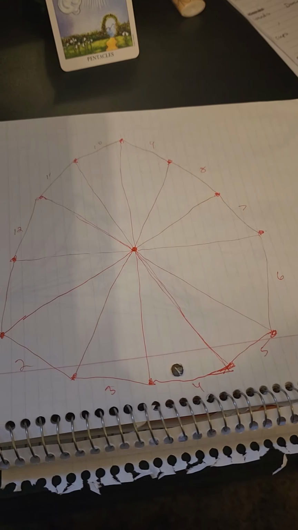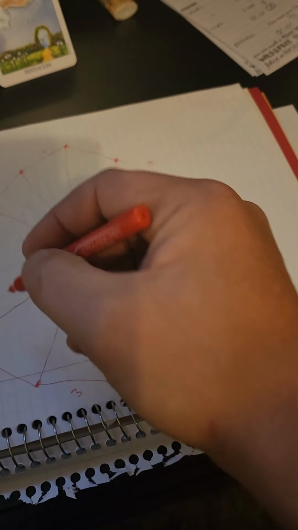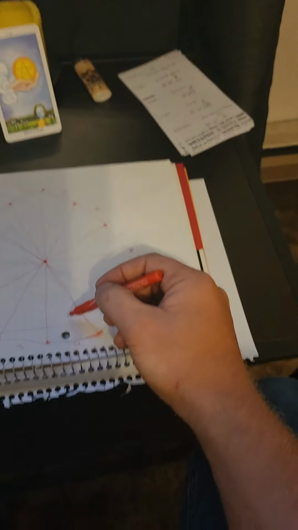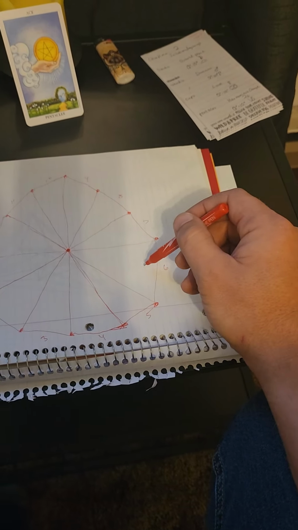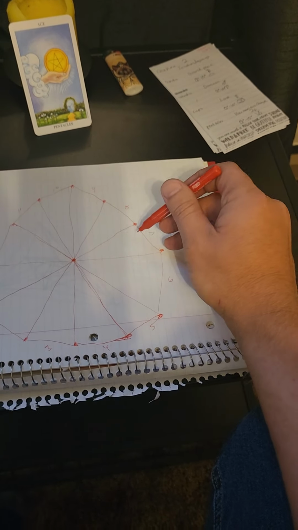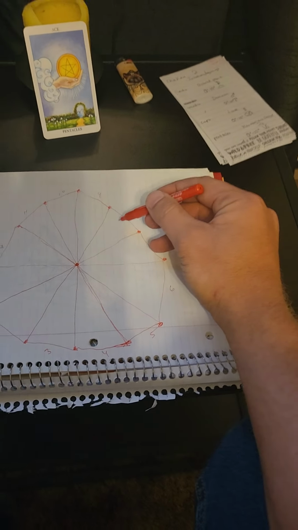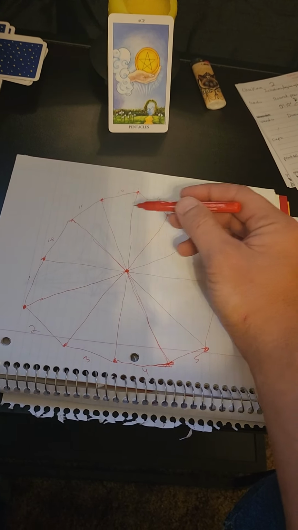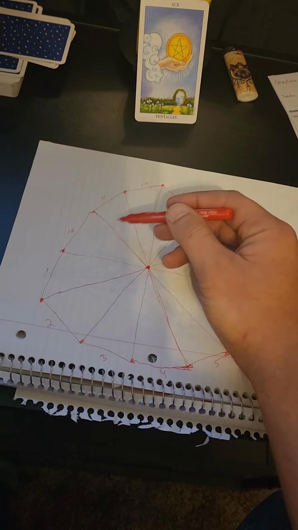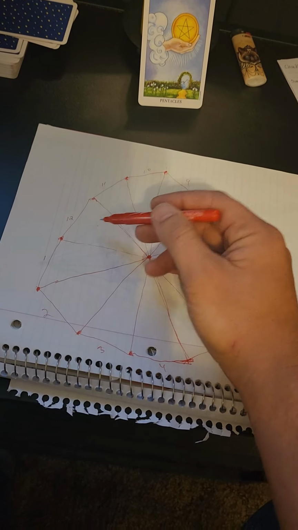And so you've got the energy of Aries, you've got the energy of Taurus, Gemini, Cancer, Leo, Virgo, Libra, Scorpio, Sagittarius, Capricorn, Aquarius, and once again, you've got the energy of Pisces, right?